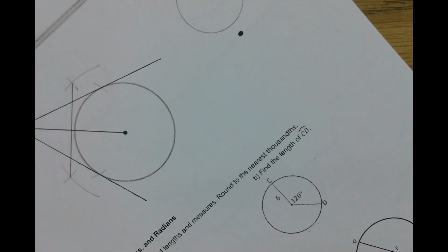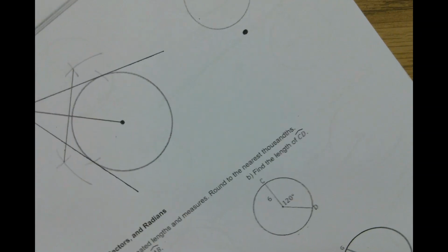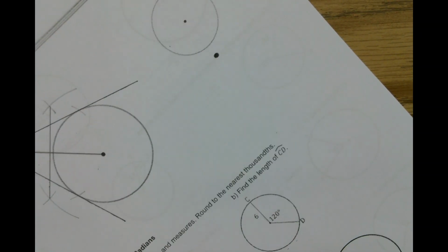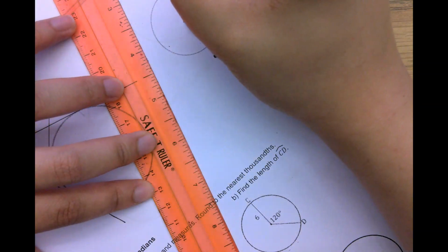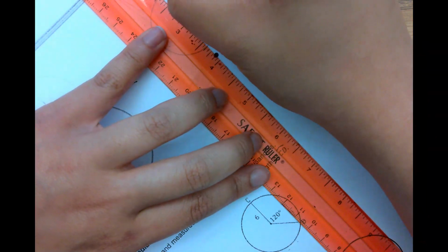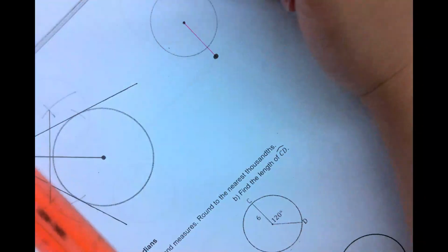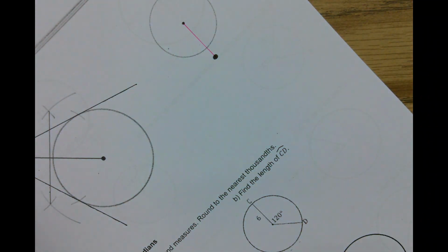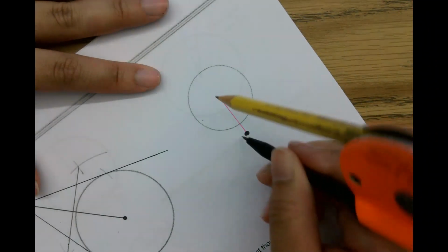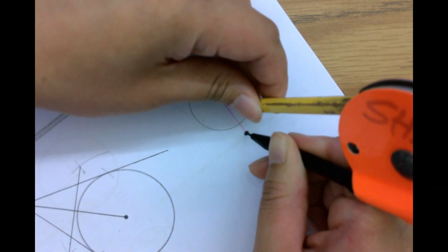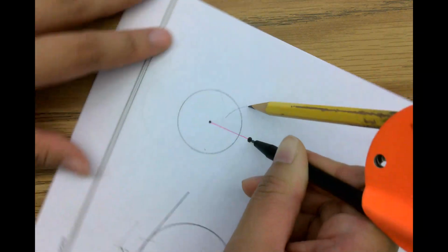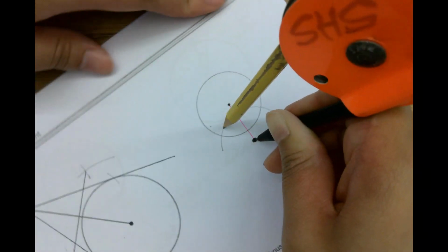I'm going to do it one more time here. Starting, I'm going to connect. Going to find the perpendicular bisector, so slightly more than half. Do an intersection above and below.